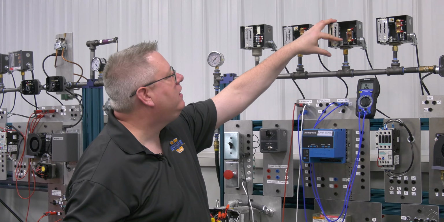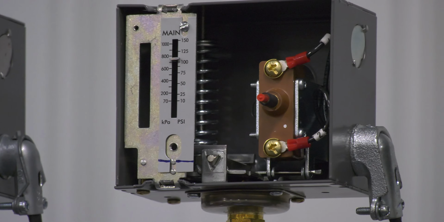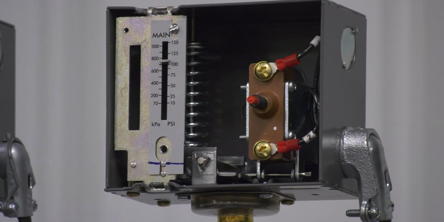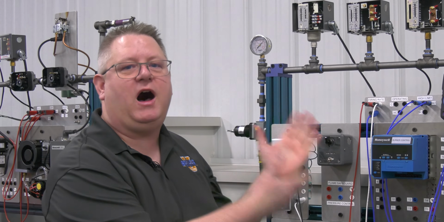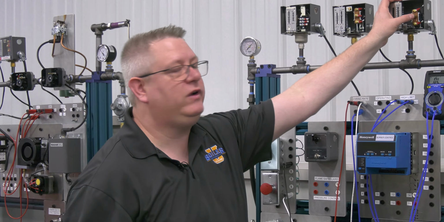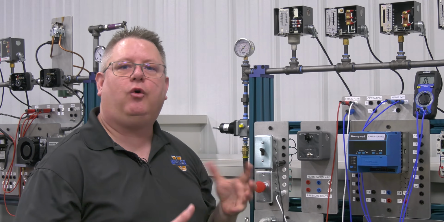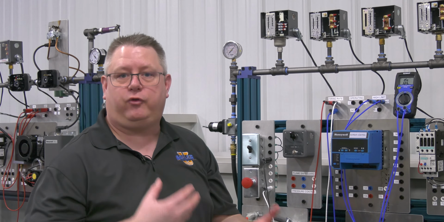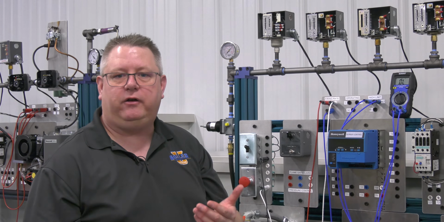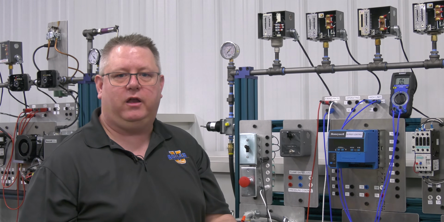The high limit only has a common and a normally closed switch in this particular device for a very important reason. It's now impossible to miswire this switch. Because this is a manual reset control, I don't want there to be a situation where the limit is tripped and it's wired such that the burner will run.